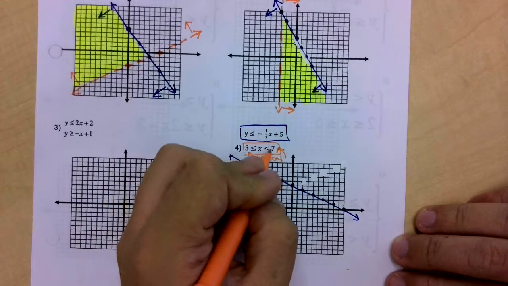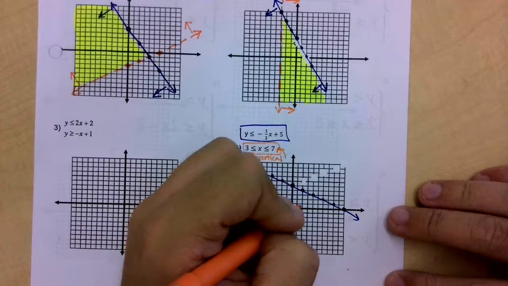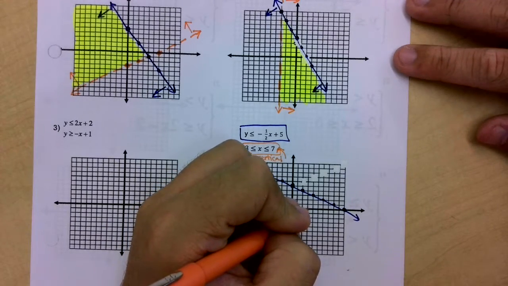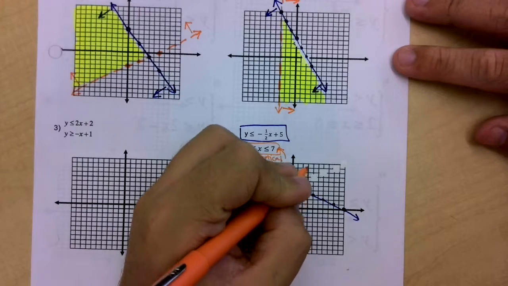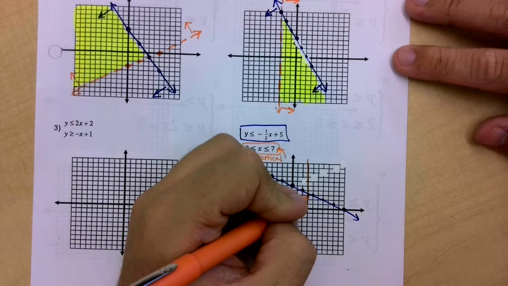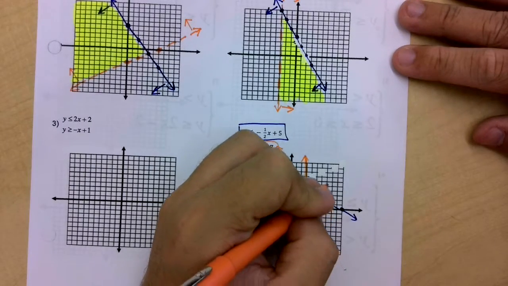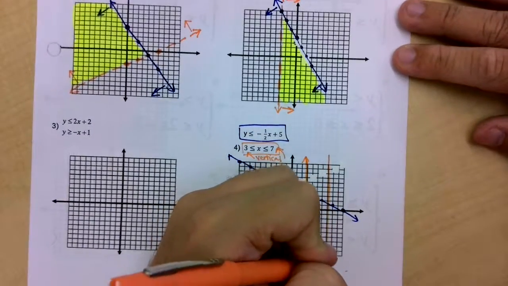Two different lines, two inequality symbols, two lines. So over at 3, 1, 2, 3. Now I've got the line underneath again, so I'm going to put a solid line. 7, so 1, 2, 3, 4, 5, 6, 7. Put the line up there.